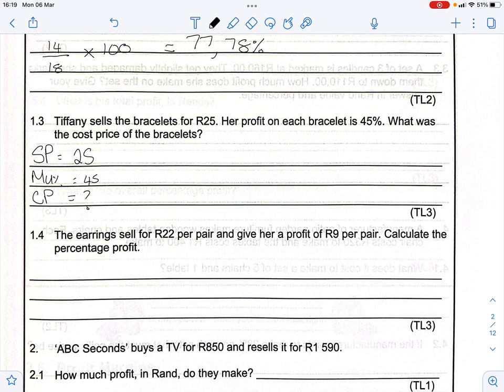Now, if we put it into our formula, the cost price multiplied by our markup percentage is equal to our selling price. We know that cost times your markup of 45% is equal to 25 Rands. And to get cost price by itself, we need to divide both sides by 45%. So if we take 25 and we divide it by 45%, her cost price should be, and again, I hope you all use a calculator for this.